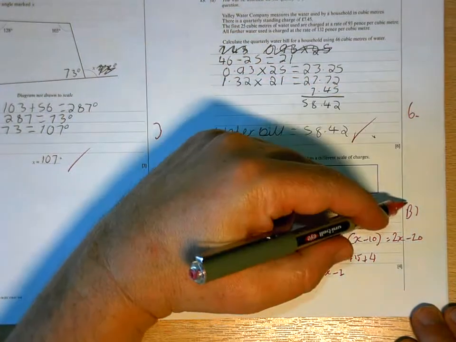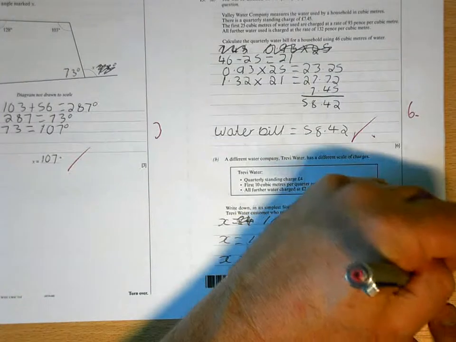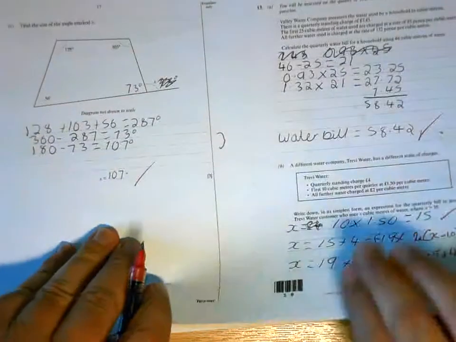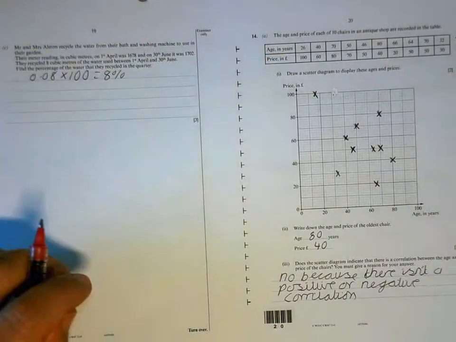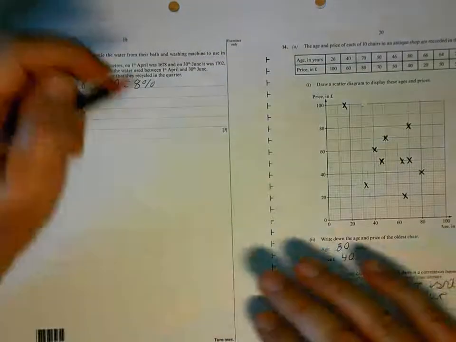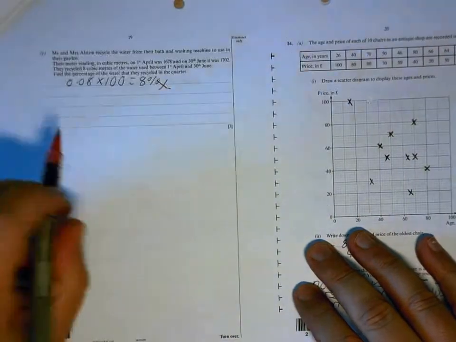Still, that is really good. There's 7 marks you earned there. I'll give you 10 for the page. That's really good. Well done, Rosie. Impressed with that. Right. This isn't correct.